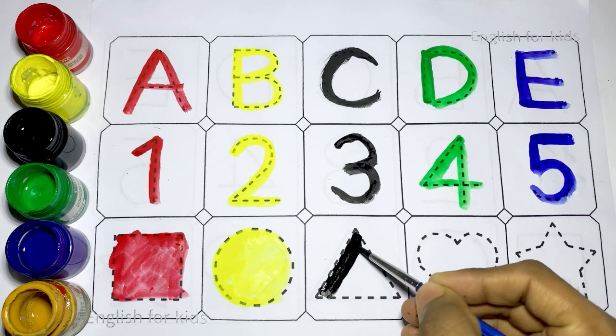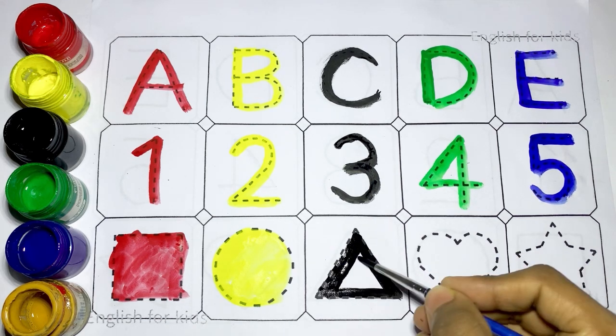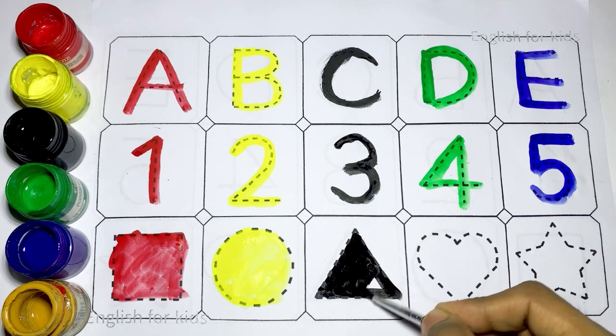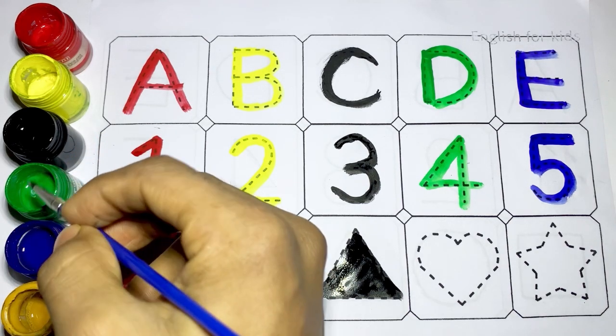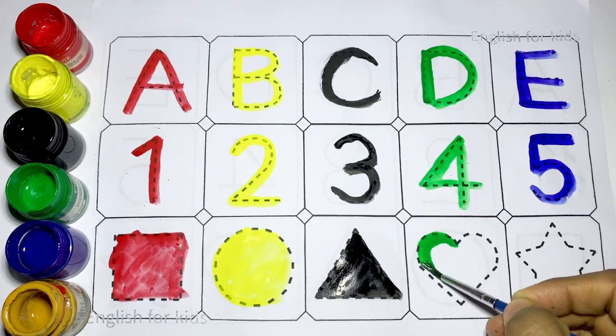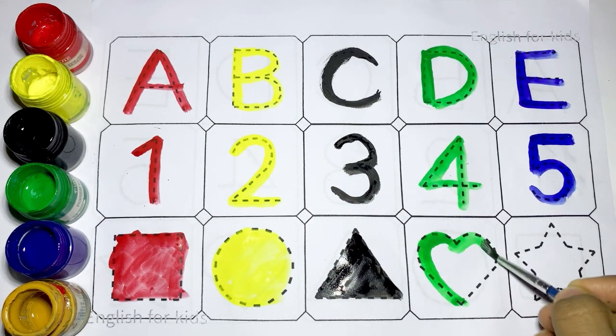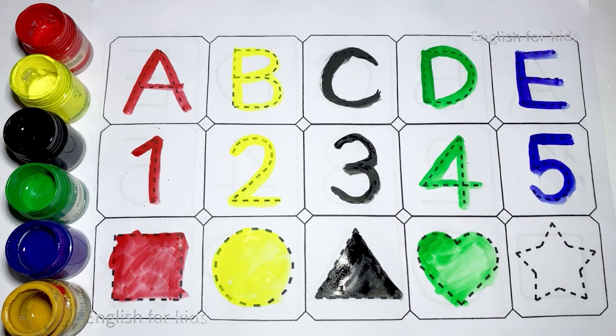Kids next heart. The shape of heart and use green color. Kids last draw star.